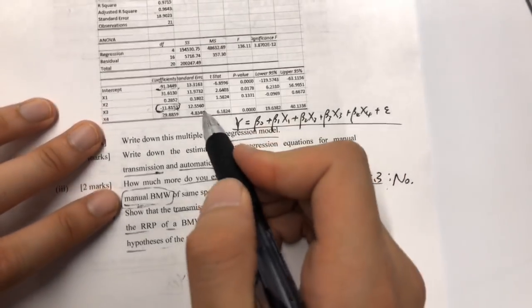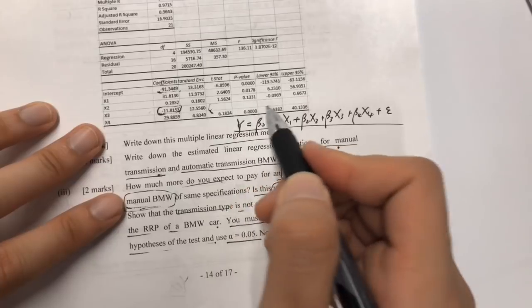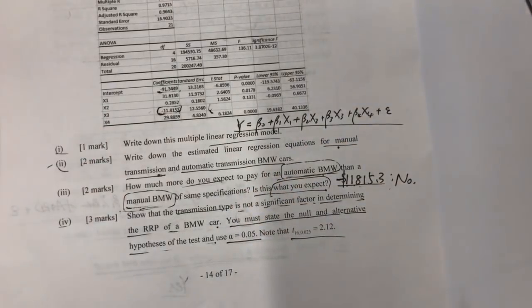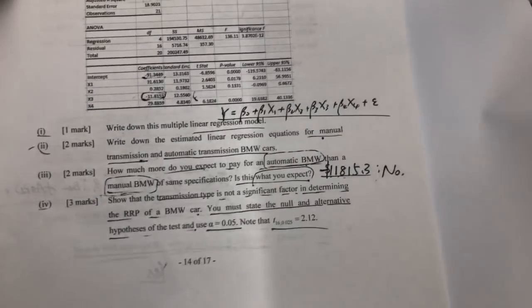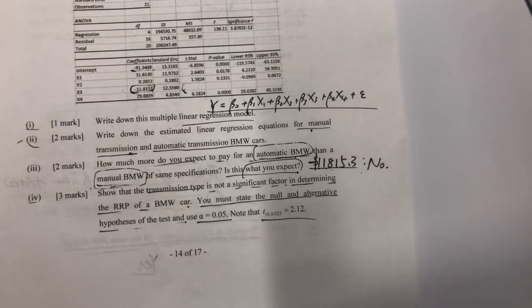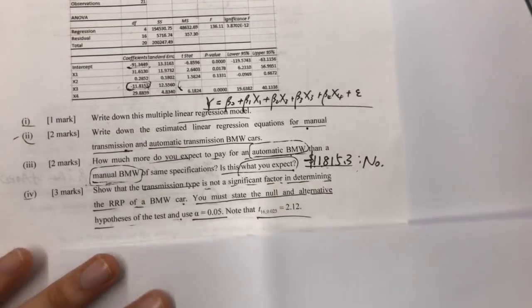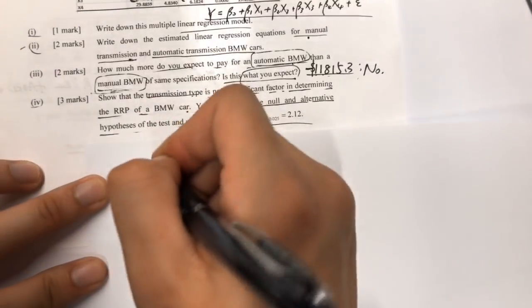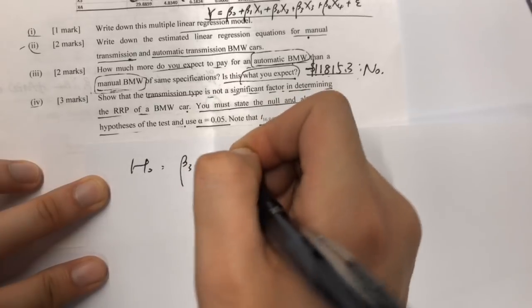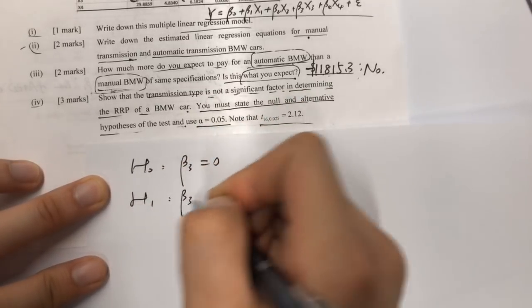And here the question leaves everything blank, so we need to calculate manually again. When we are determining if the transmission type is significant or not, the null hypothesis and alternative hypothesis become beta 3 equals 0 and beta 3 not equals 0, right? So we're going to test on this one.